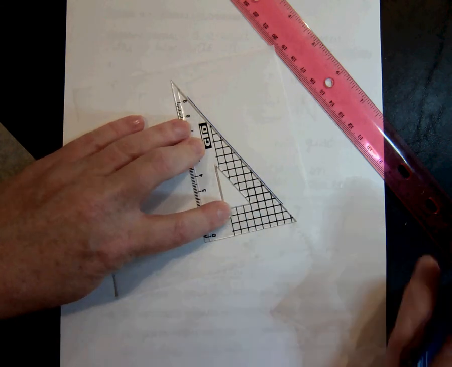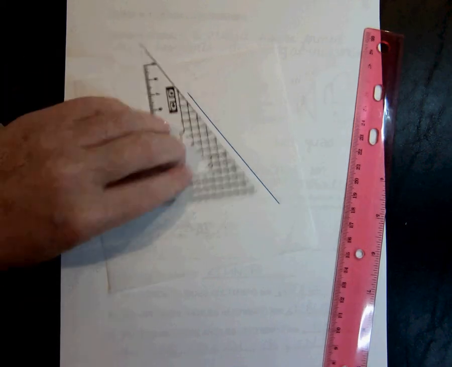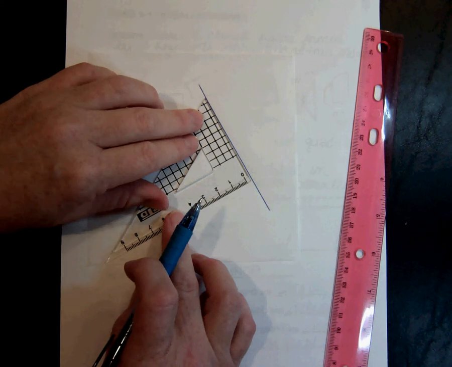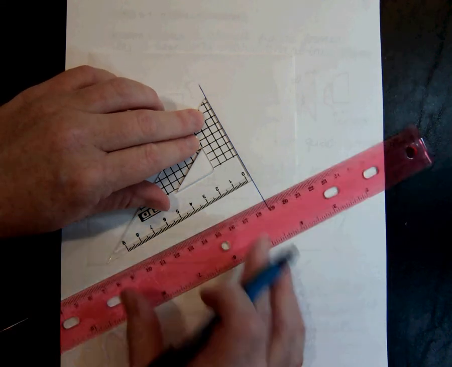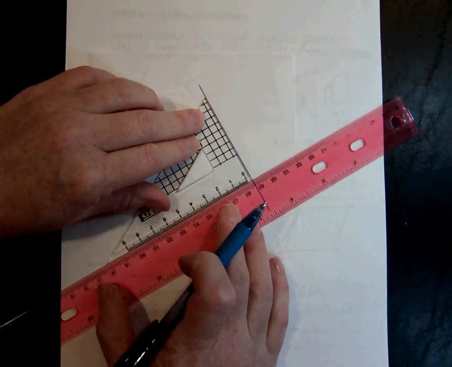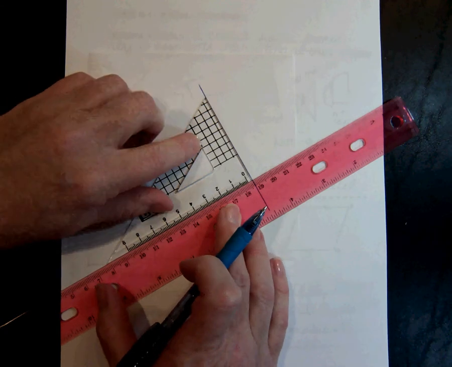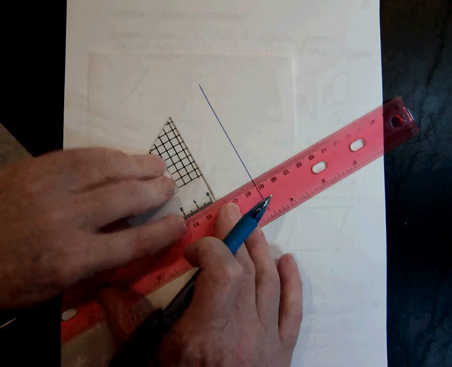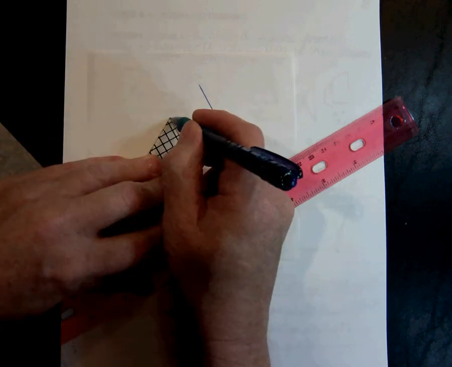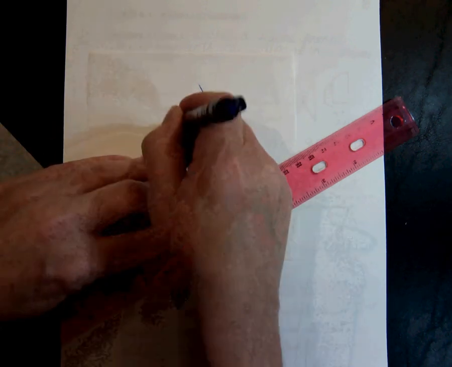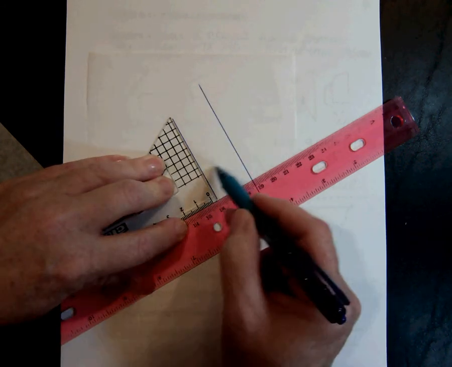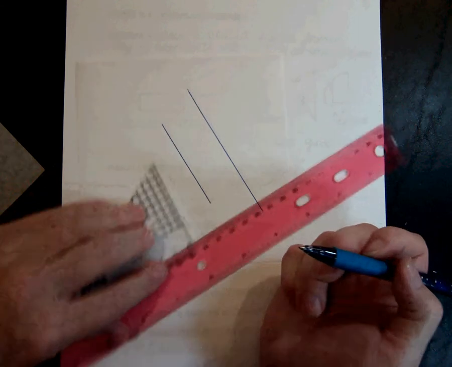Draw a line, and with that line, line up your right angle to it, so that we are going to create, sliding this up, another line that would be parallel, because it's going to be the same distance all the way across. So we've created 2 parallel lines.